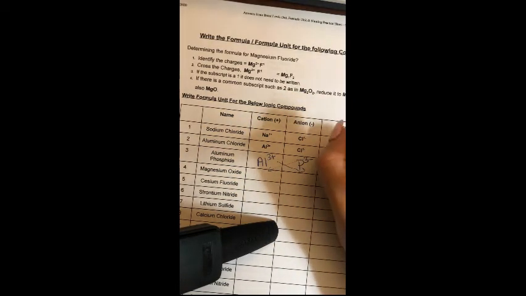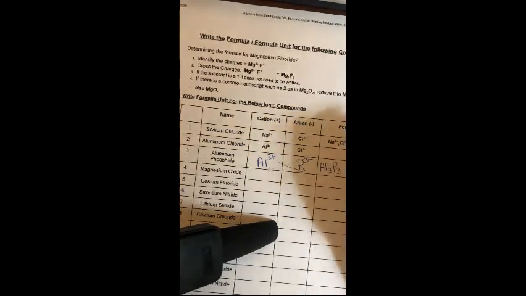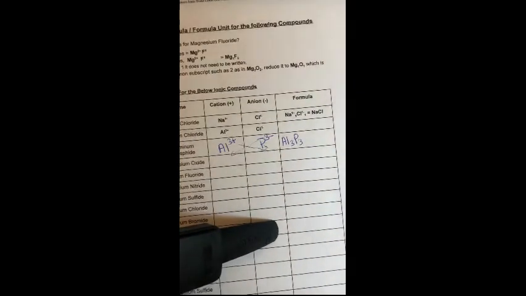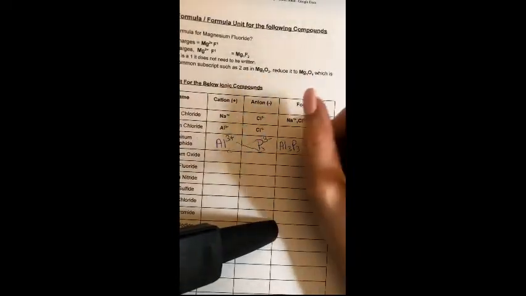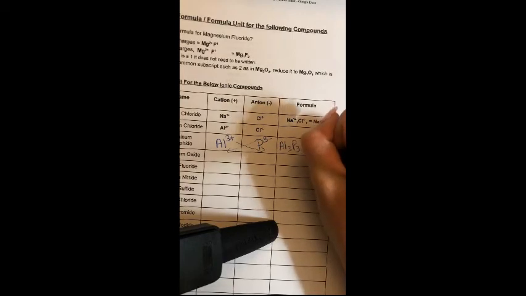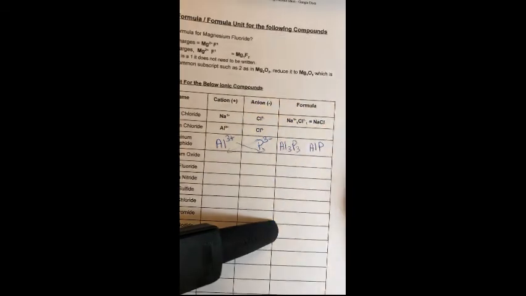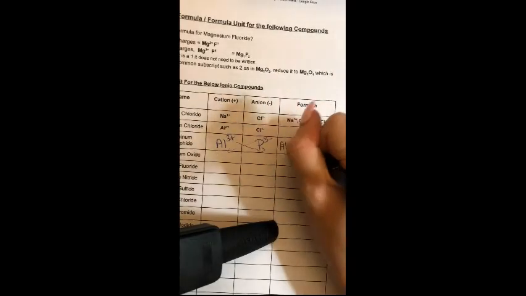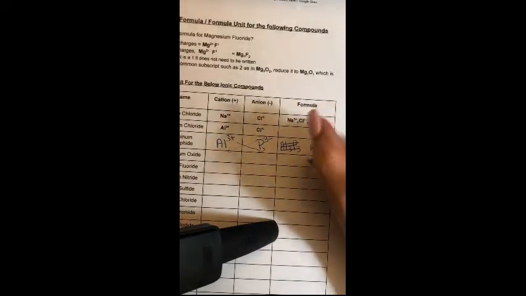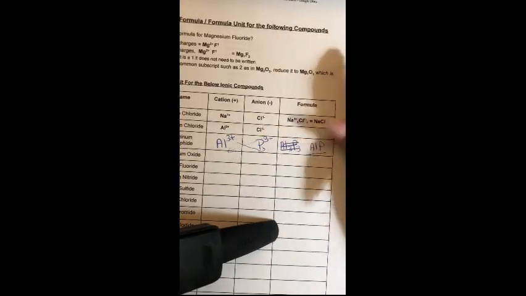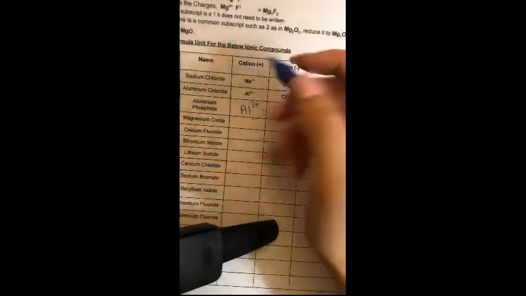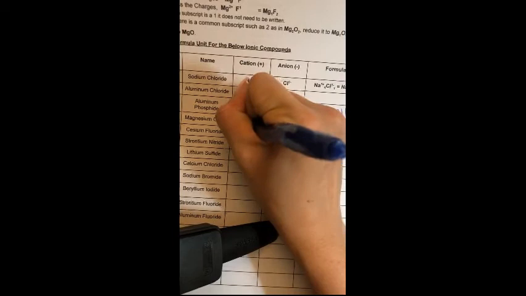So I originally will have Al3P3, but again, since the numbers are the same, I will write it as AlP. So we'll cross that out. This is the final. So 1 aluminum, 1 phosphorus. Next one, magnesium.